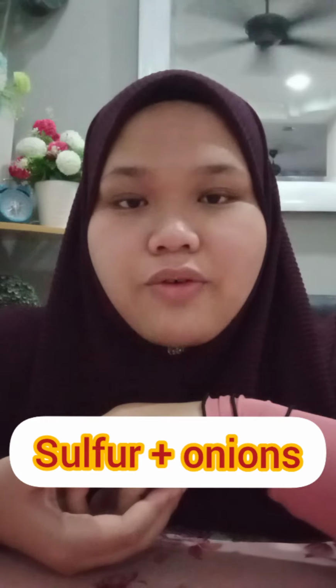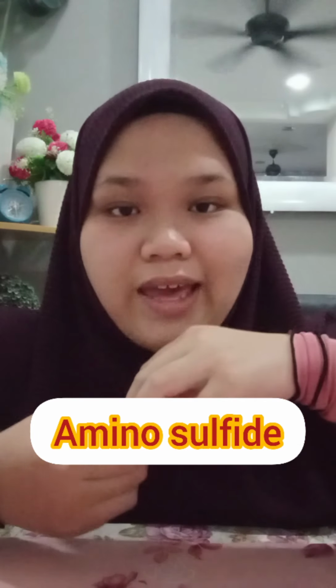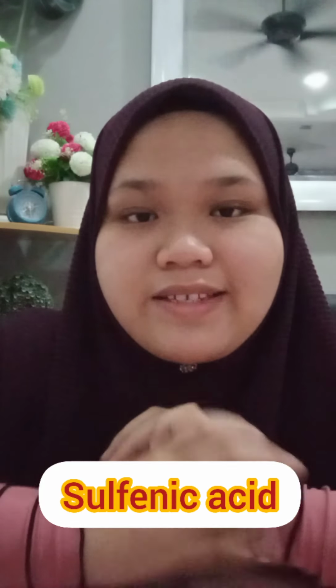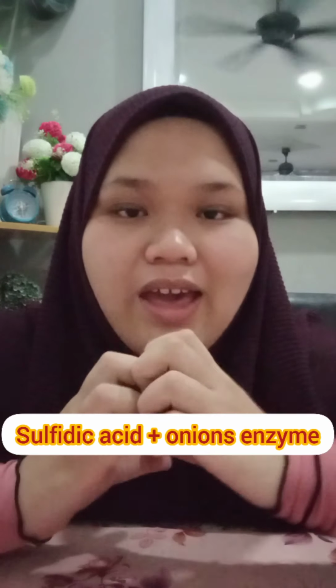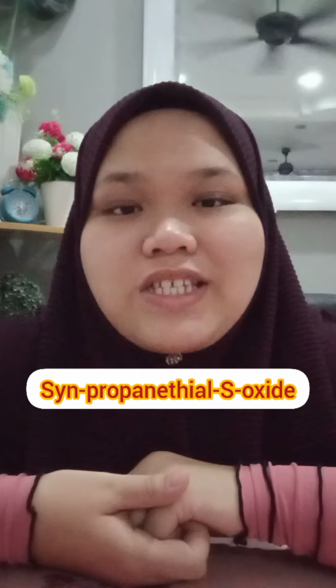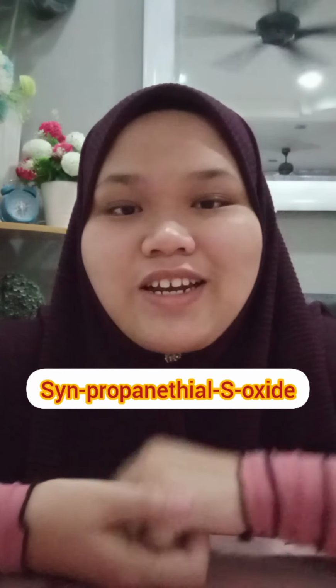The sulfur in the ground, where the onion grows, mixes with the onions and forms amino sulfides and turns into a gas. Then the gas is mixed with the onion enzyme, which is released when the onion is chopped, creating sulfonic acid. And the sulfonic acid reacts with the onion enzyme and produces propanethial oxide, which irritates our eyes. Our eyes will produce tears to protect from irritants. That's how chopping onions makes our eyes produce tears.